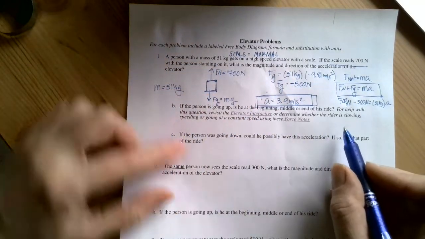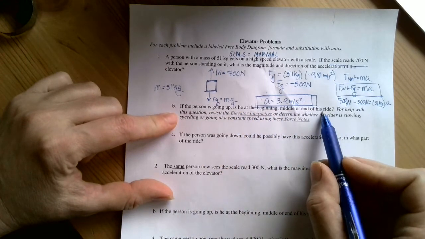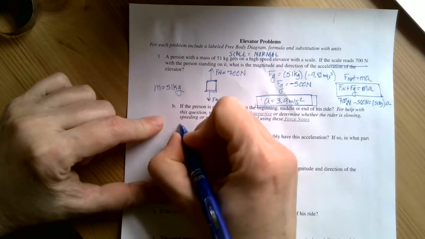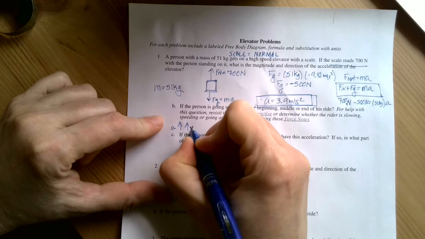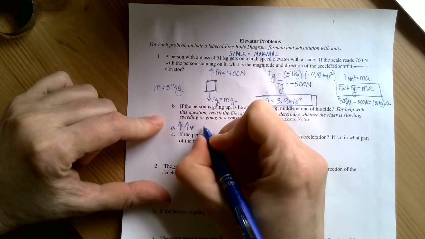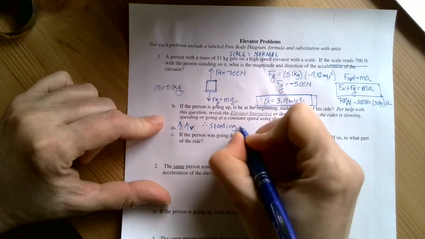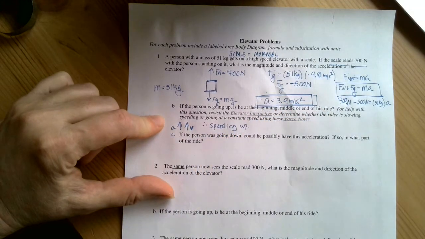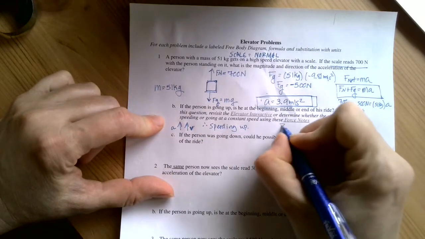Now, if he's going up, is he at the beginning, middle, or end of his ride? Well, the acceleration is up and the velocity is up. When this is true, this is called speeding up. And guess what part of the ride you speed up on? The beginning. Okay, so he's at the beginning.